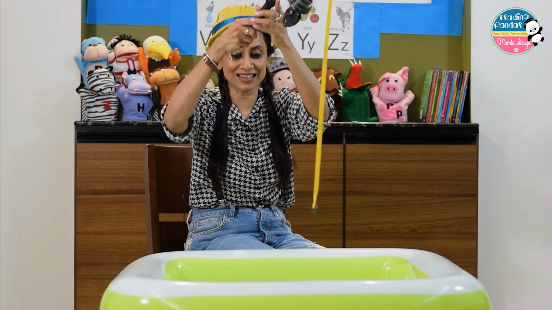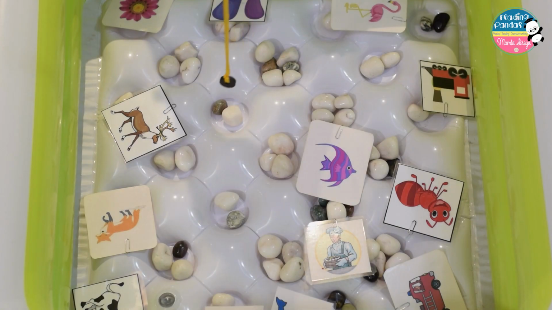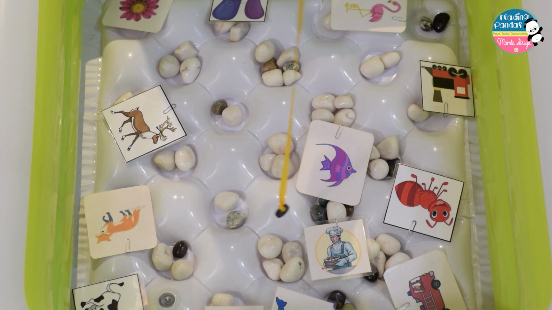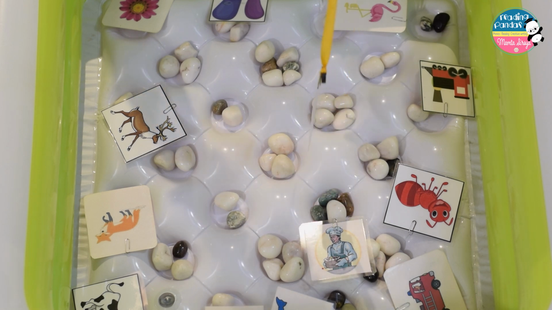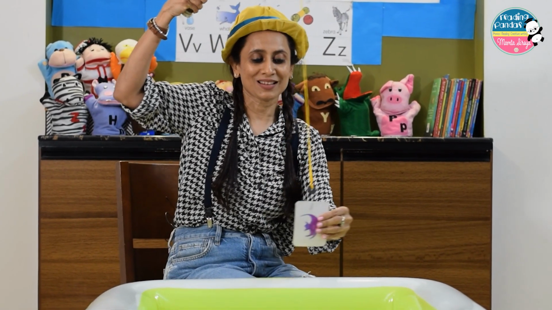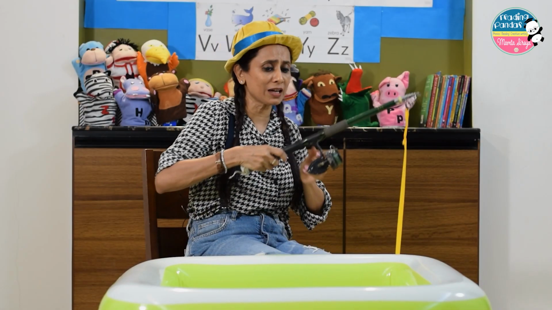Let's go again. A fishing we will go. A fishing we will go. Let me see, what am I going to get this time? Oh. This is a fish. And fish begins with which sound? Yes, it's fish. Very good. And now one more time.